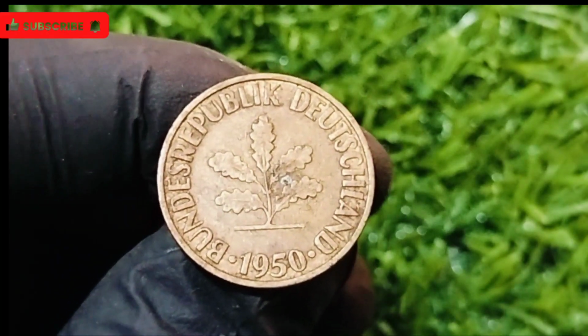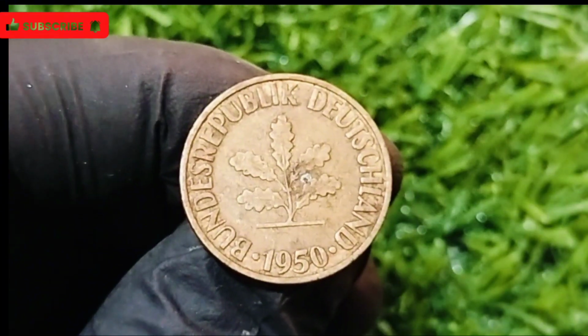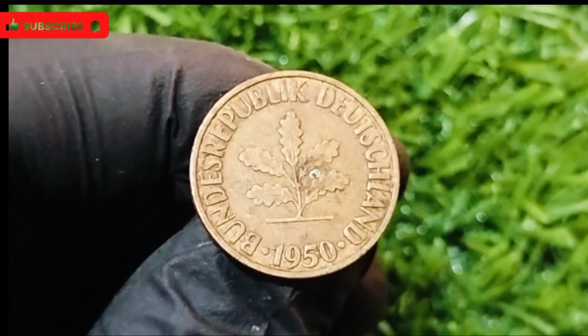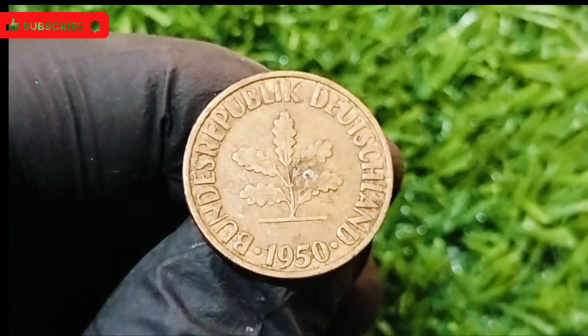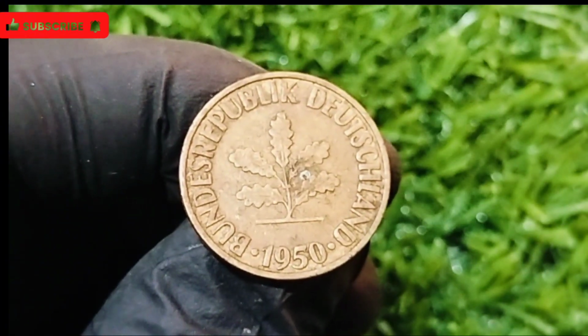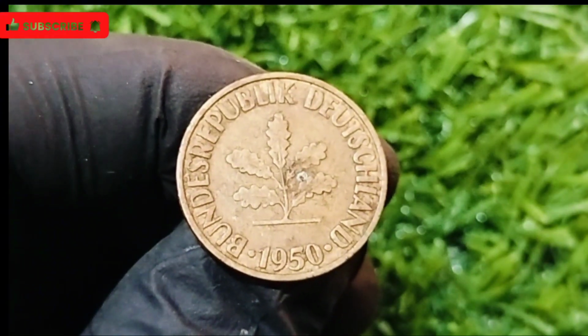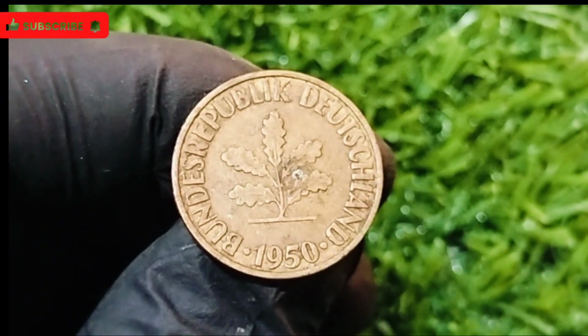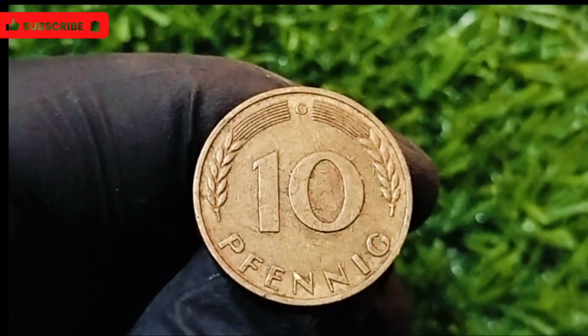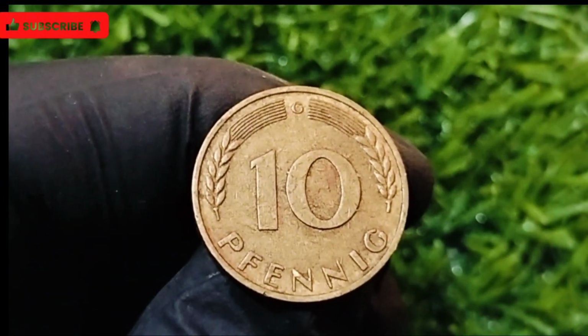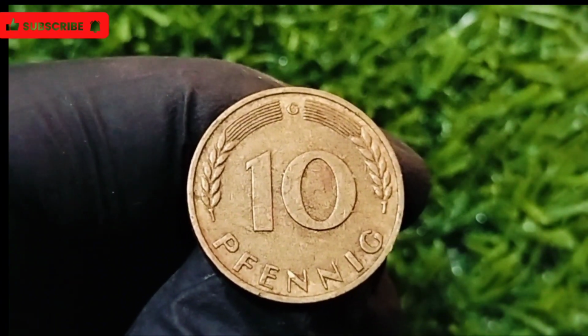For serious numismatists, assembling a full set of all 5 mint marks from 1950 in pristine condition represents a rewarding challenge and a snapshot of West Germany's early monetary history. Coins with the mint mark J, Hamburg, for instance, are among the scarcer examples and tend to command more attention.